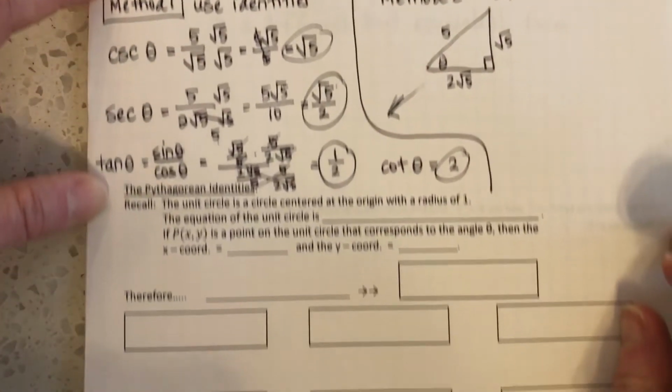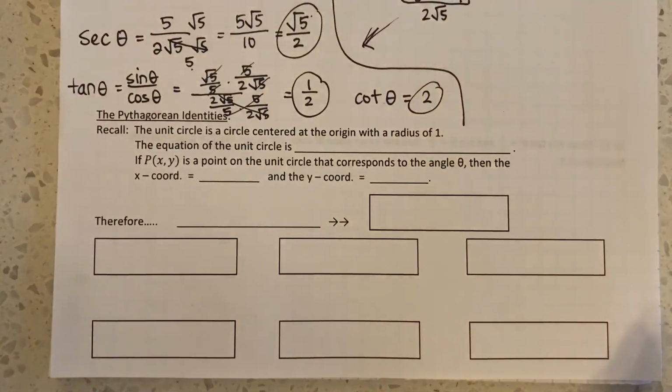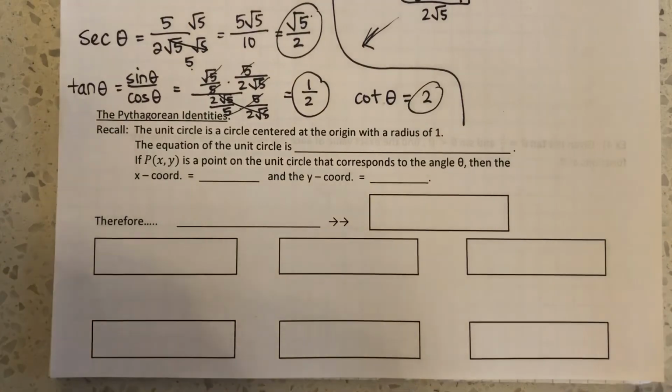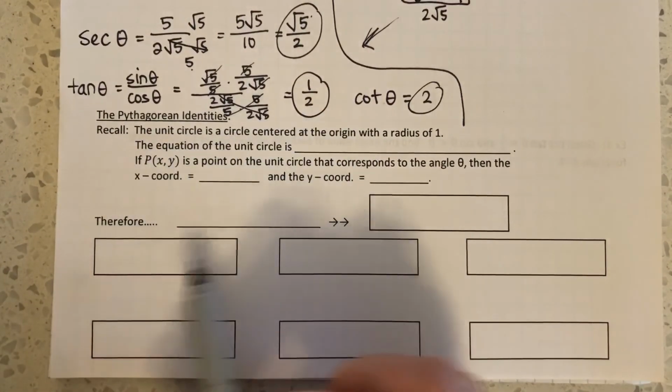The Pythagorean identities come up a lot because, again, they're going to be able to help us get certain trig functions out of a problem and other trig functions in. So what are the Pythagorean identities? There's quite a few of them.